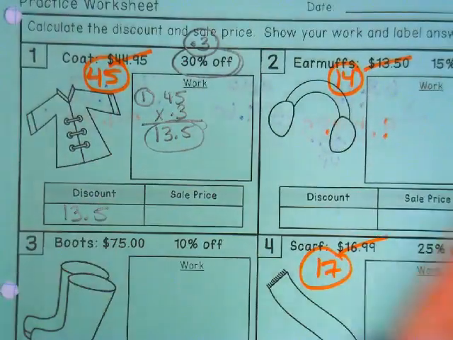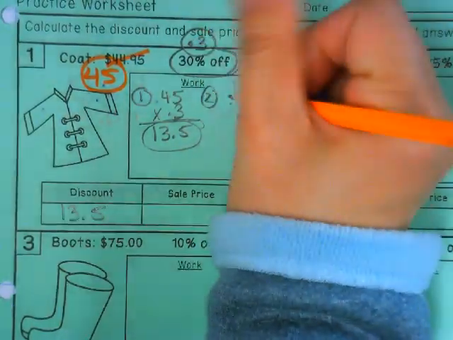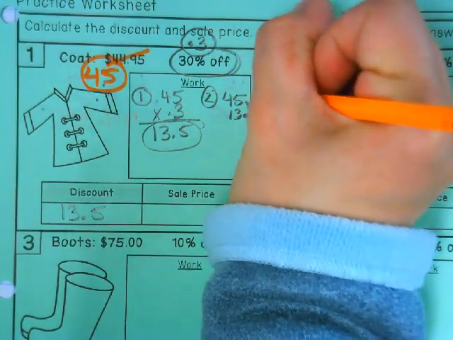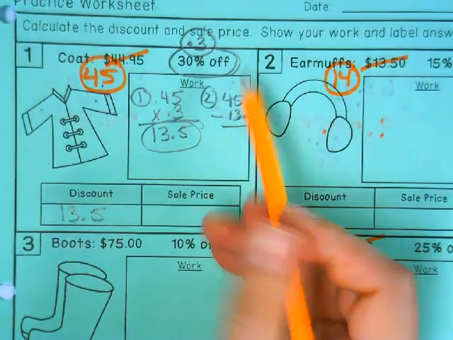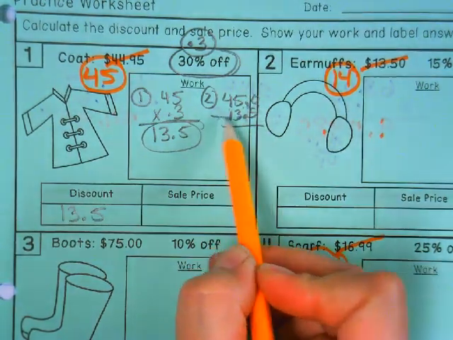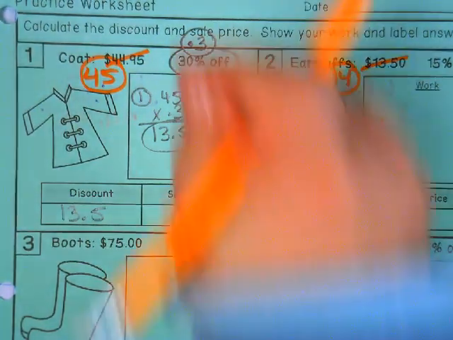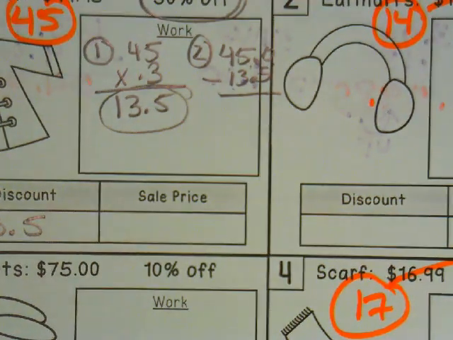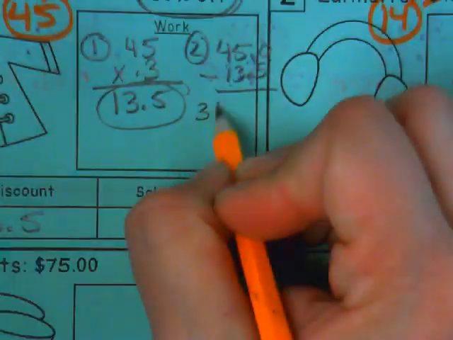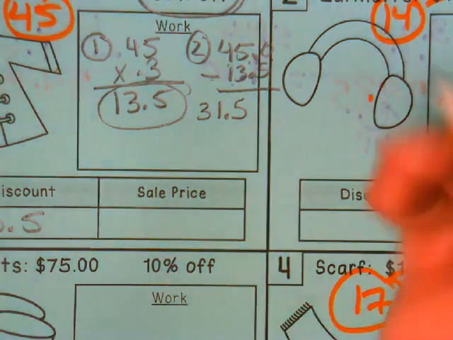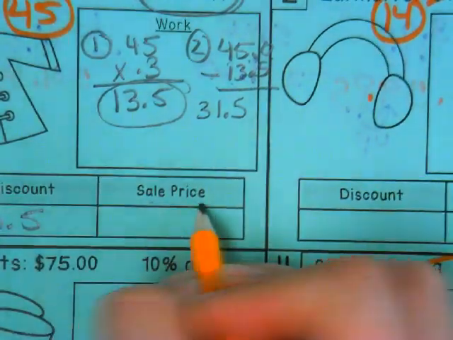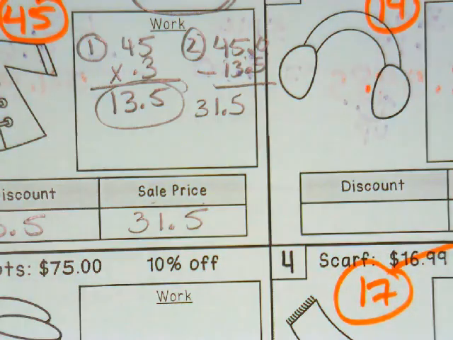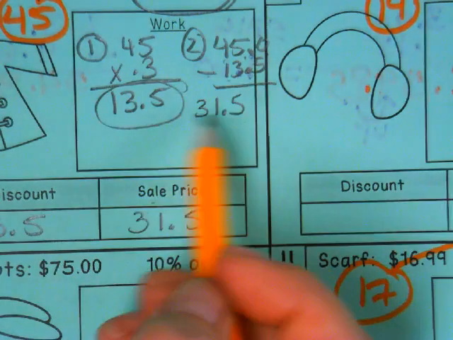Okay, what's my second step? 45 minus 13.5. Okay, 45.0 minus 13.5. I'm going to line up my decimals on my paper even though I'm using a calculator. 31.5. That is my sale price, my new price. So even though we're using a calculator, we're still writing down all our steps.